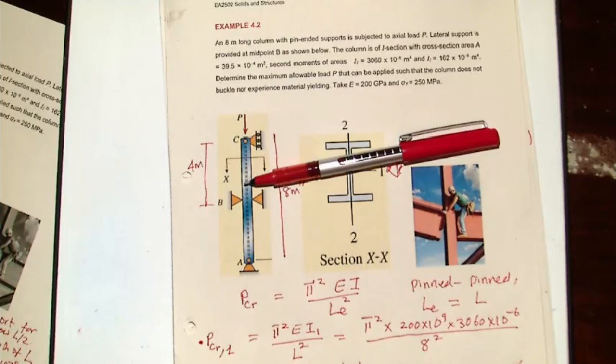So if you have the support about here, in order for this to buckle like that, I've got additional support here. The only effective length is this. Are you talking about section one?